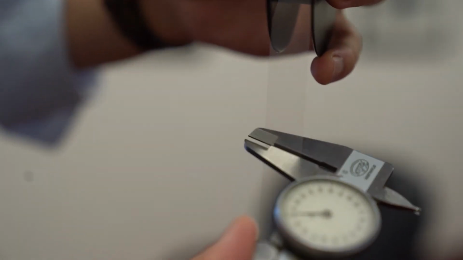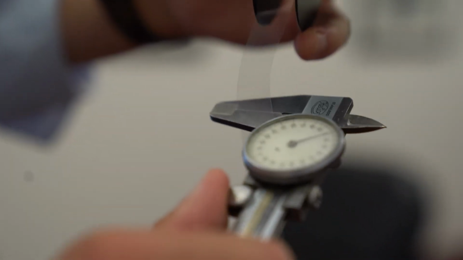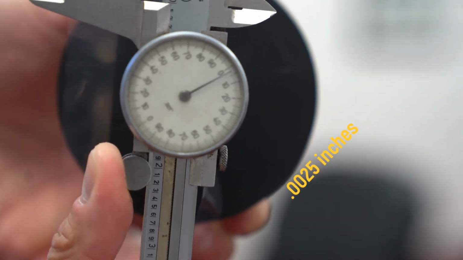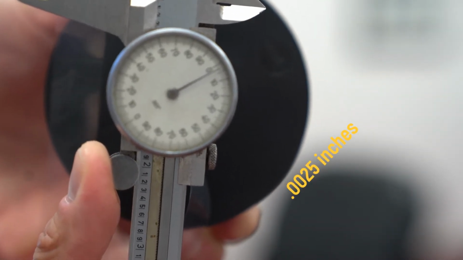But I'm going to take a caliper here, squeeze it together, and let's get focused here. And you'll see it's 0.0025 inches in thickness. So it's about half the thickness of the 100 foot film.